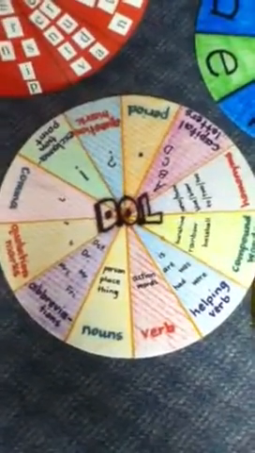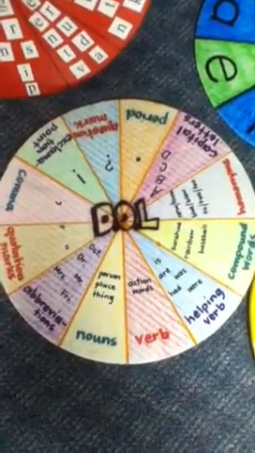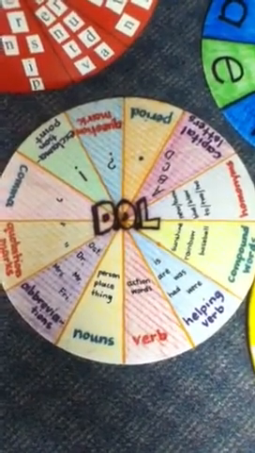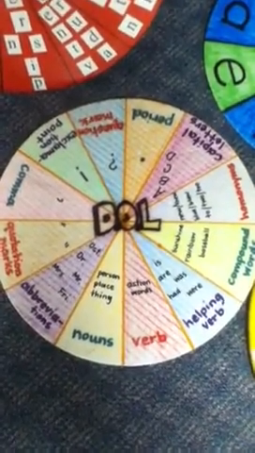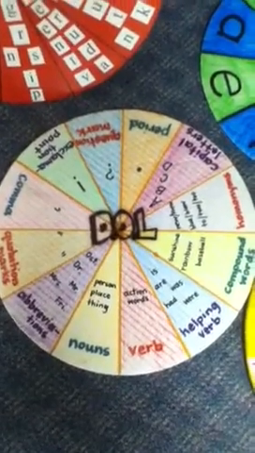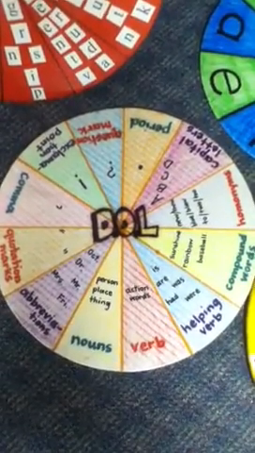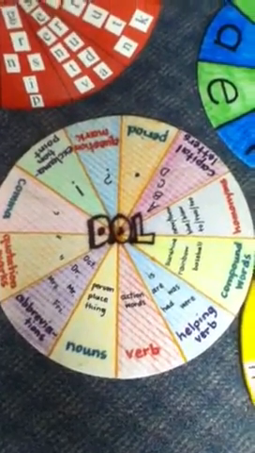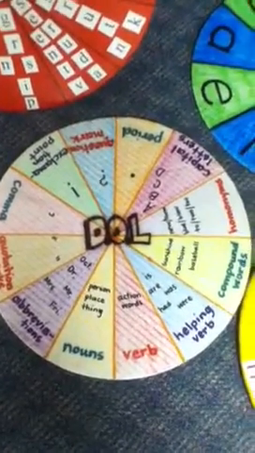The next one, daily oral language. In this, what I like to do is on Tuesdays and Thursdays, put a sentence on the board for kids, and we have different corrections that need to be made. We make a game out of it, we give a spin, and we ask, for instance, is there a verb in that sentence? Then if they say yes and they get it right, they get a point for the team.